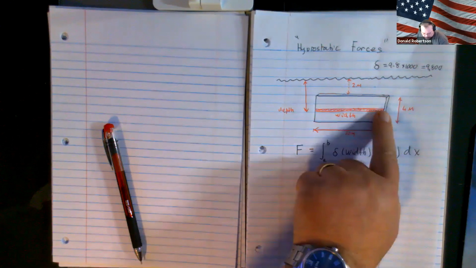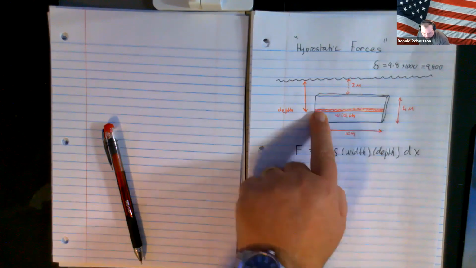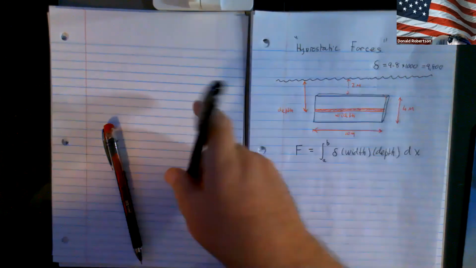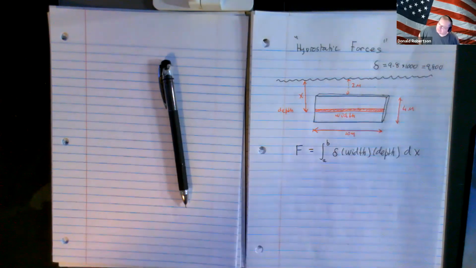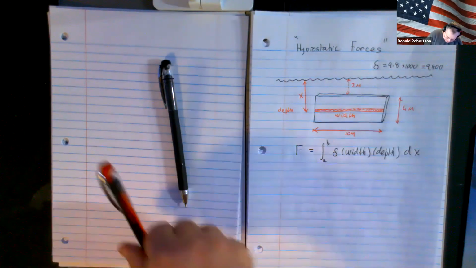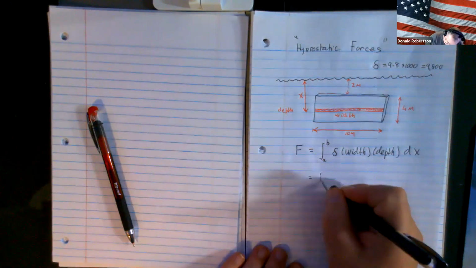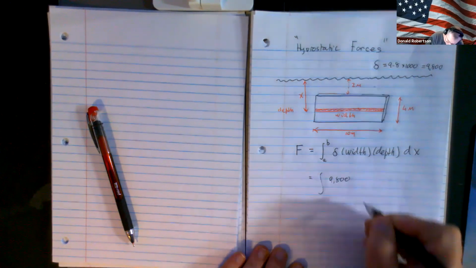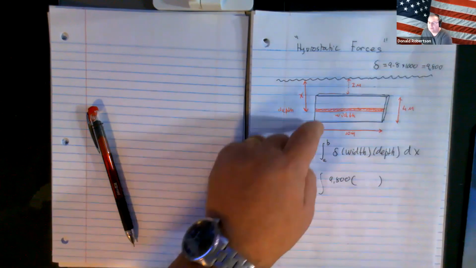The width is the width of a typical strip at a depth here. In this case, I'm going to call the depth x. If I don't know something, I'll call it x. So it's now going to be the integral of 9,800 times the width of that strip.